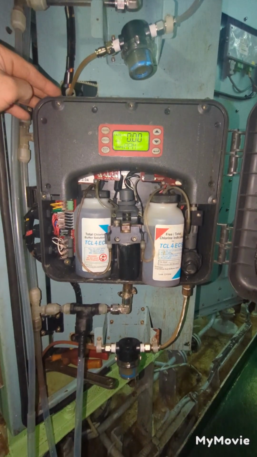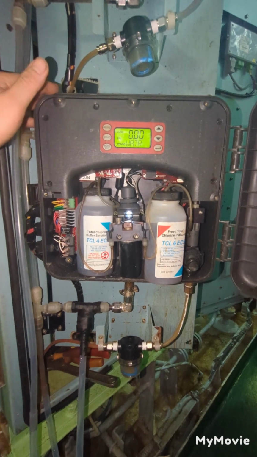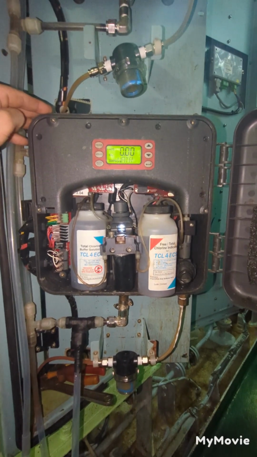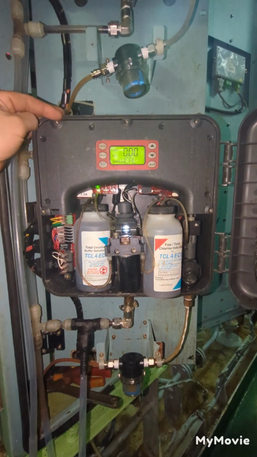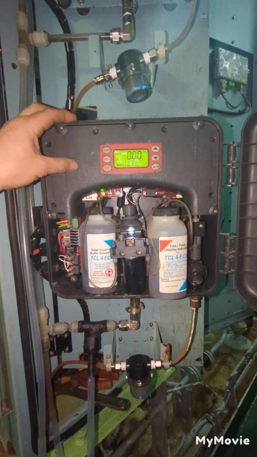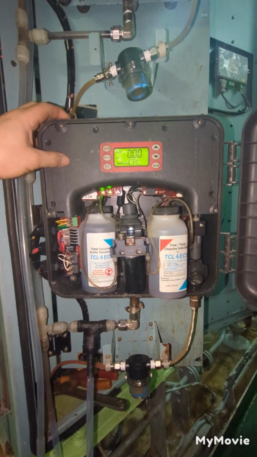So once the reading is above 12.0, the power rectifier unit will be shut down. During ballast treatment, this must have at least 3.5 up to 10 ppm.